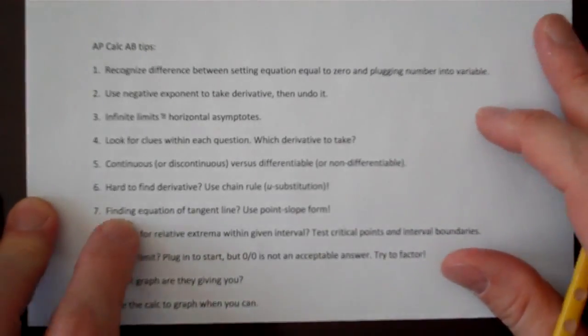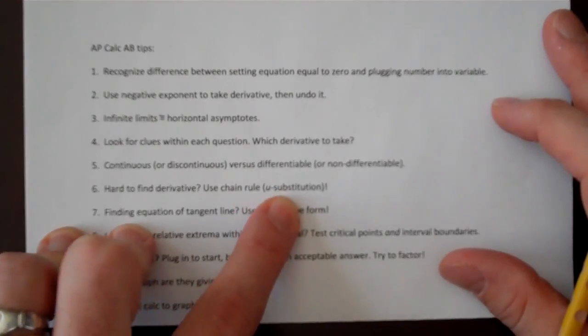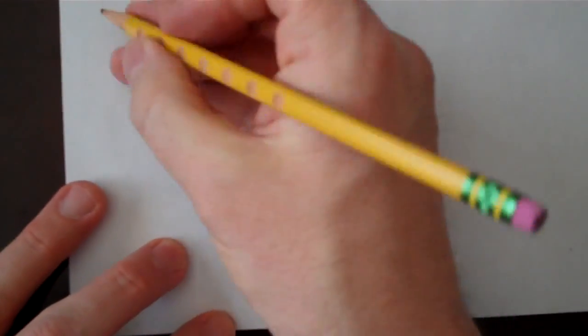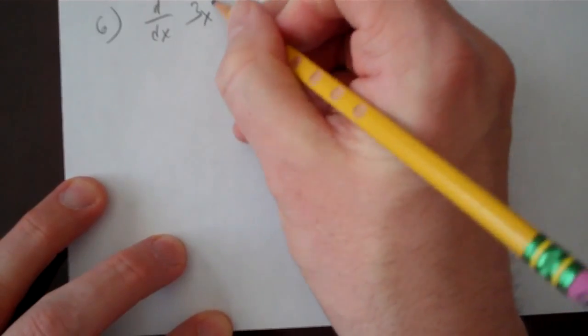Number 6. If it's hard to find a derivative, use the chain rule. Use substitution is one way to use the chain rule. Okay, it's helpful. I'll come up with an example here. Sometimes you can just tell. Like if I want to know the derivative of 3x squared, that's a breeze.